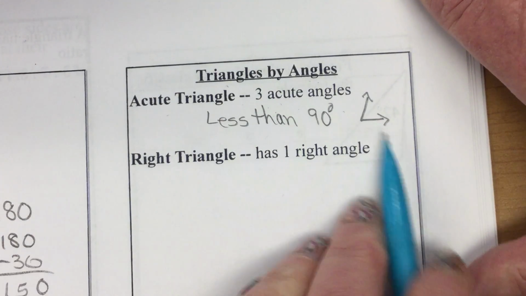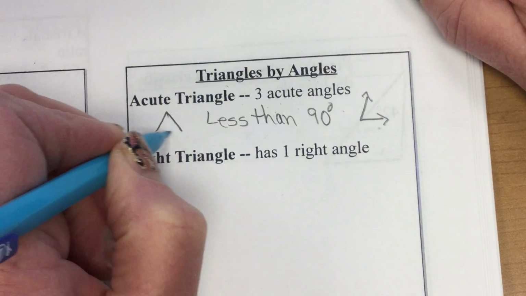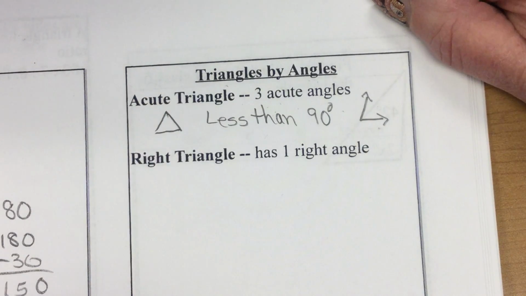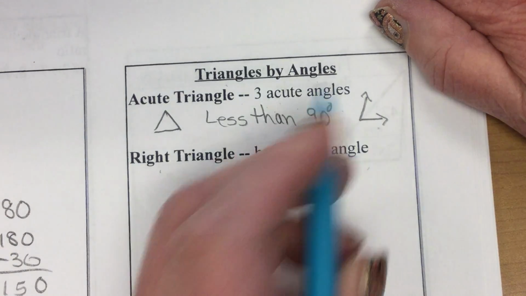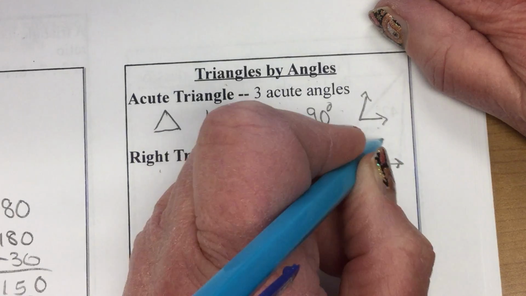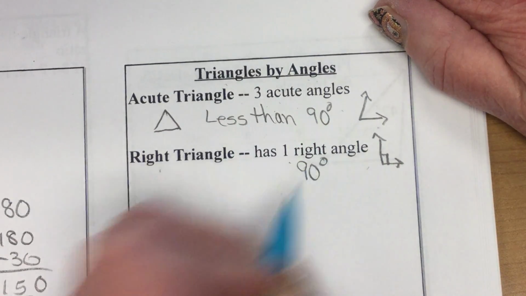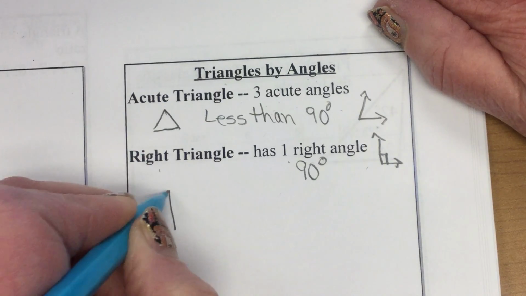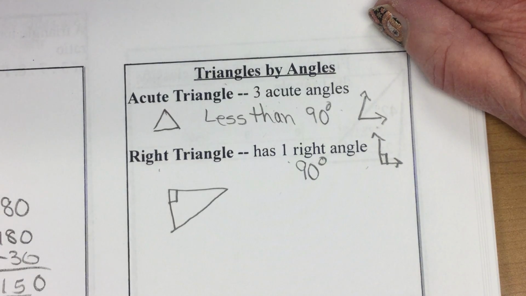So an acute triangle would have three of those. A right triangle has one right angle. Right angles, remember, are 90 degrees. So a right triangle would have one right angle.